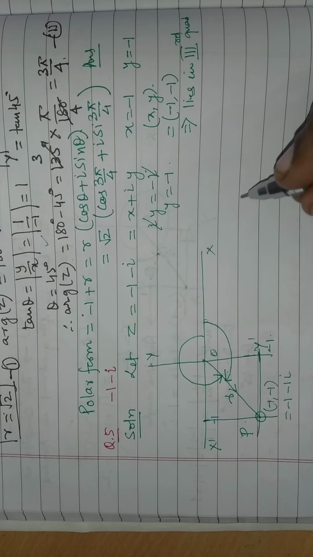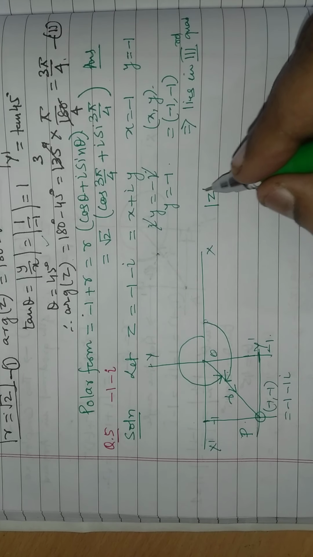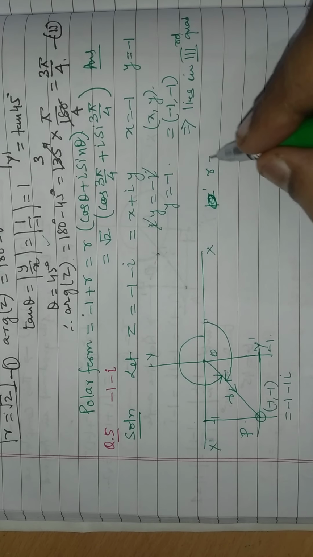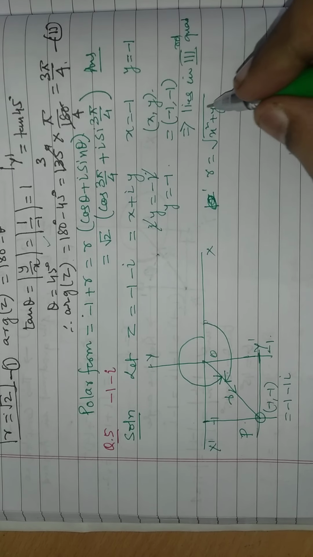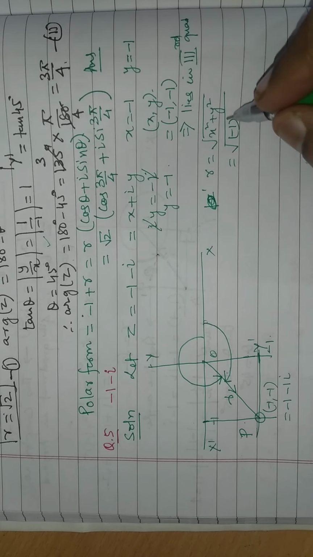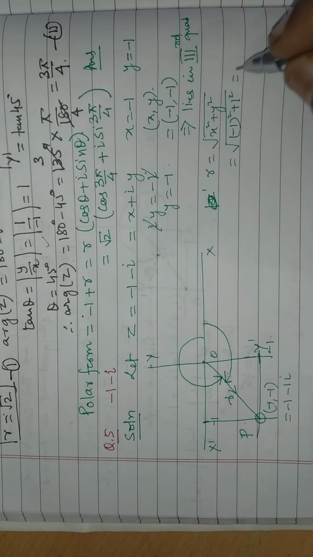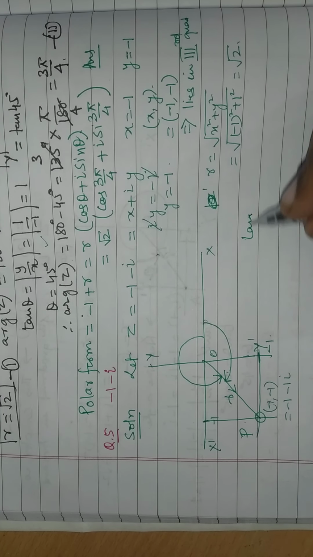So now the modulus of z, r, is equal to root under x square plus y square. So root under (-1) square plus (-1) square, so it is equal to root 2. And now you will find tan theta.